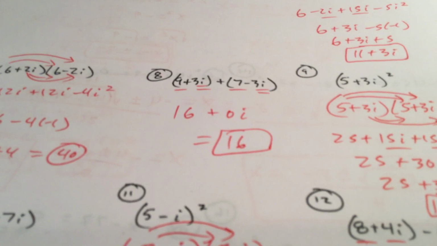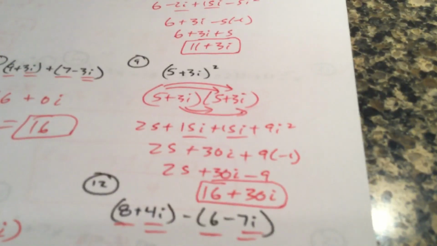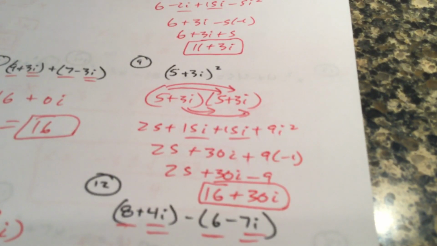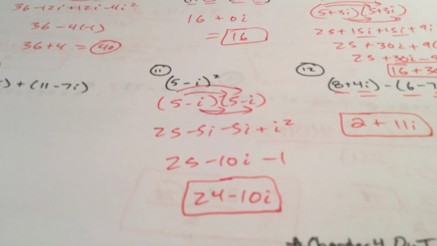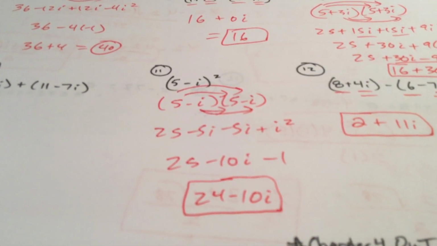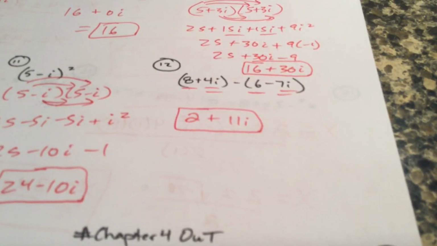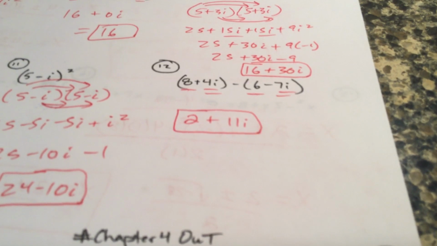9 plus 7, 3i plus a negative 3i. This next one, anytime it's squared, just write it twice. First, outer, inner, last. The 15i's combined, they don't cancel to give you 30i. 9i squared is a negative 9 there. 5 minus i, 5 minus i. There you go. And number 12. You're subtracting.